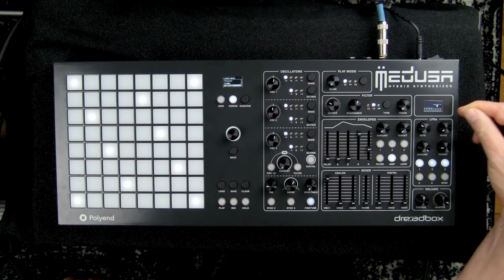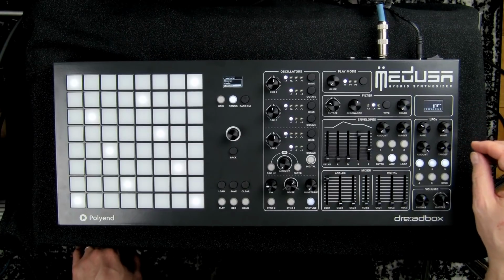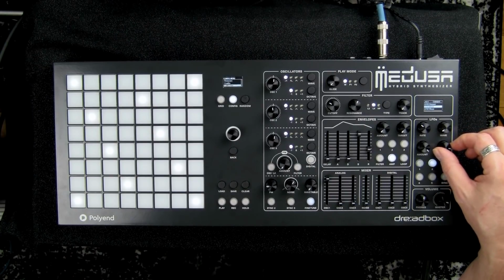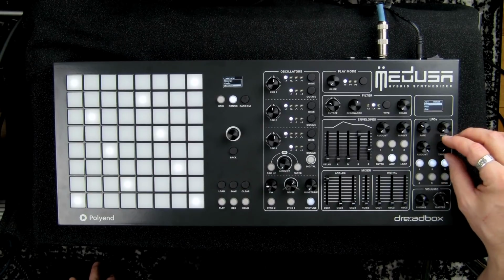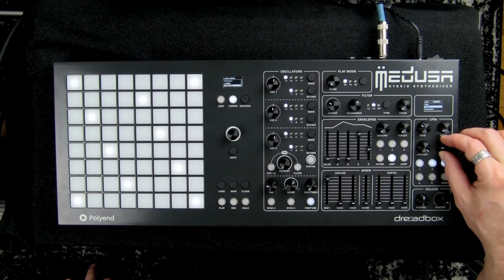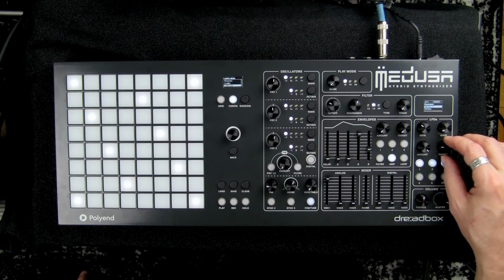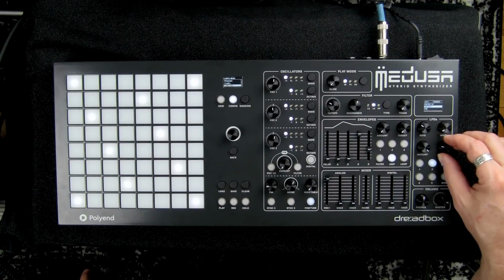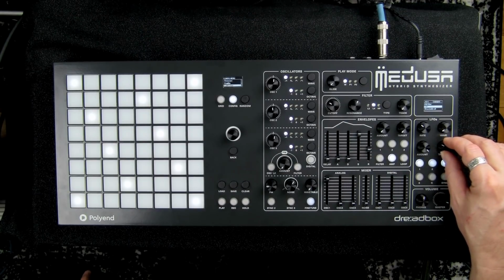I'm just going to read off the targets. We have pitch, amp, cutoff, resonance, oscillator FM, filter FM, pulse width, wavetable all, wavetable individual digital oscillators, frequencies of all the oscillators, noise color, oscillator mix.